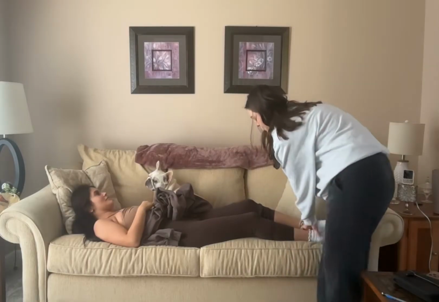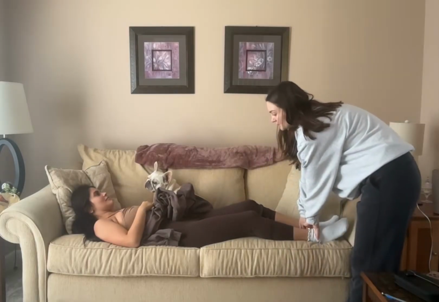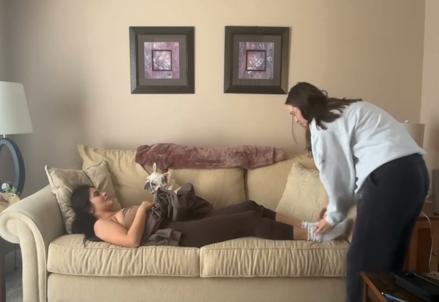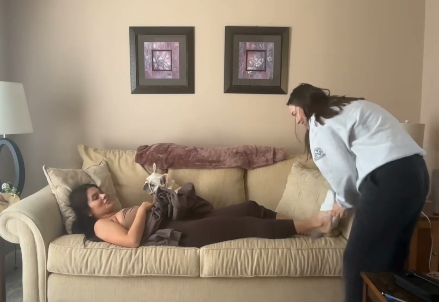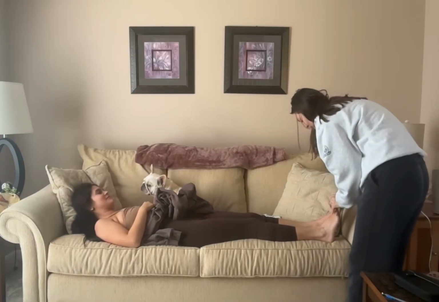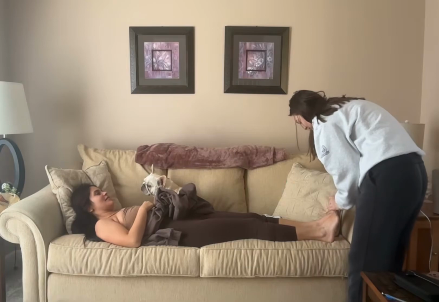Assessing her posterior tibial and dorsalis pedis. And I'm just going to take your socks off. Excuse me. And I'm just going to assess the cap refill of your toes. Chilly. Looks great.